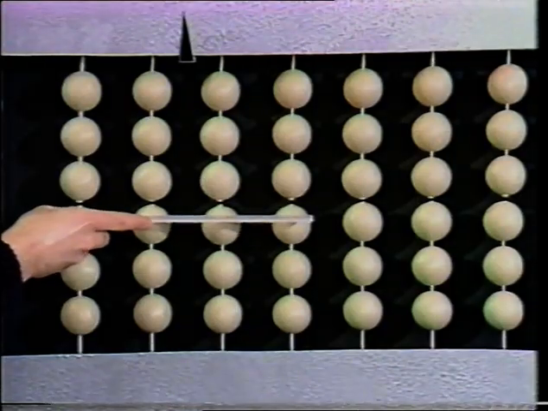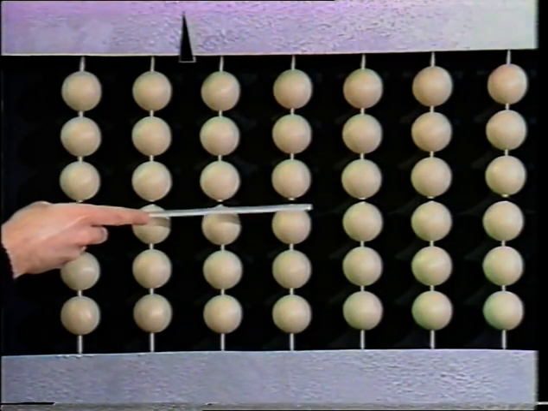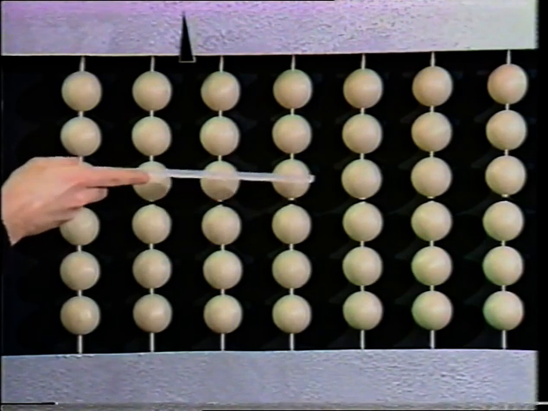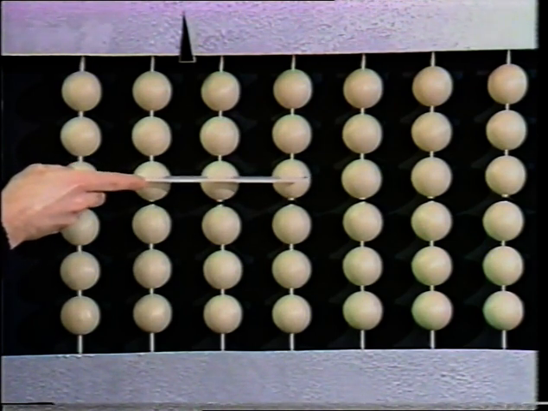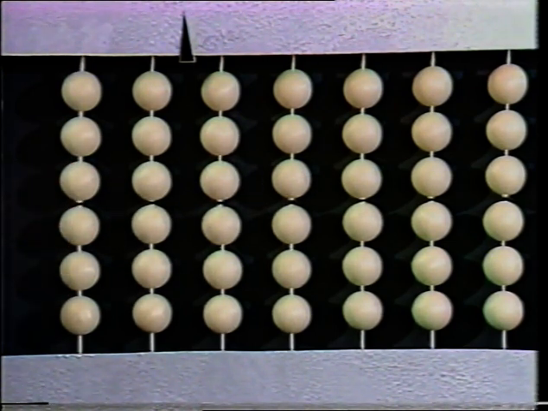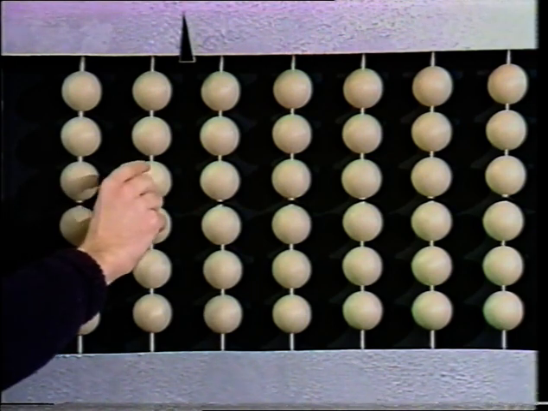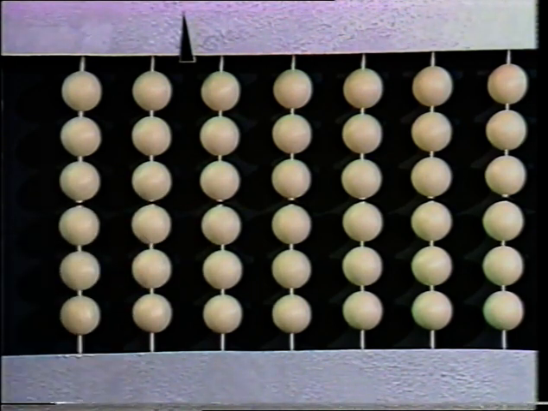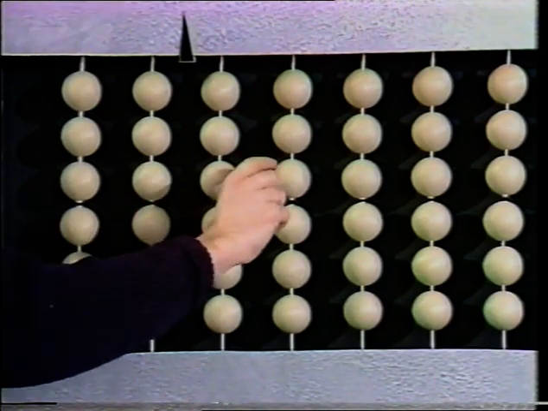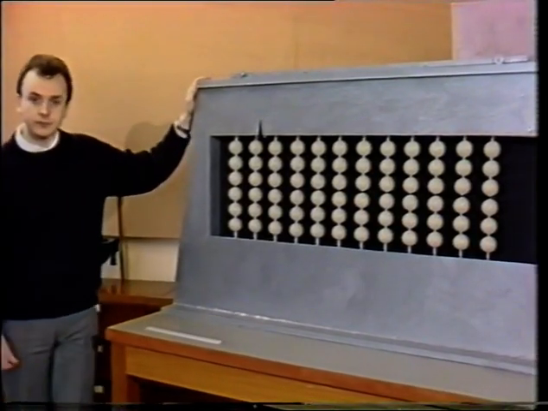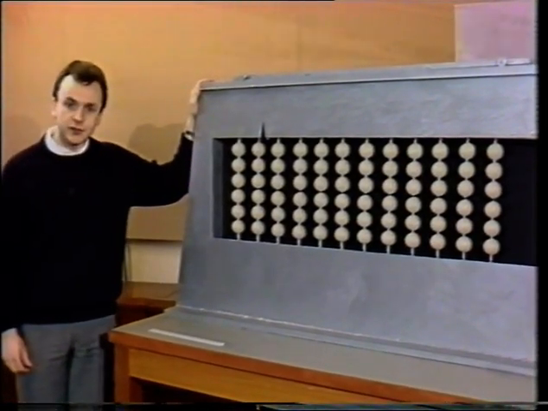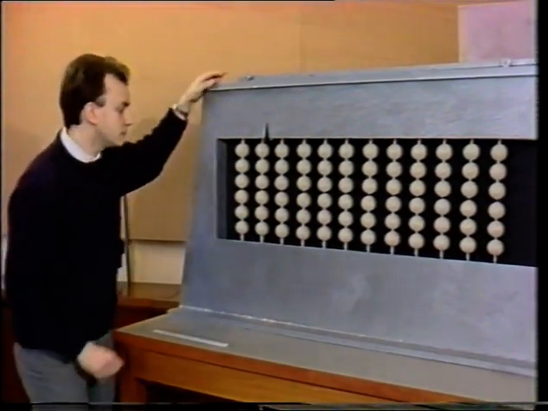Into this layer of balls, we've introduced a magnet which attracts a magnet which is inserted into each ball in this layer above it. The attraction between those magnets imitates the chemical bonds between these pairs of atoms. Let's see what happens if we introduce a dislocation into our model.